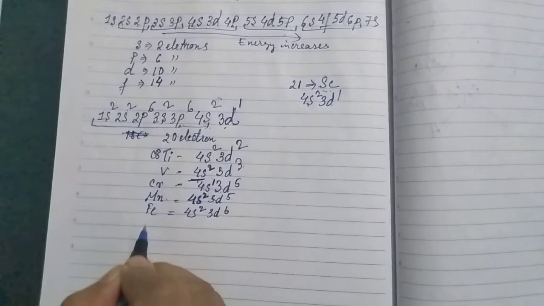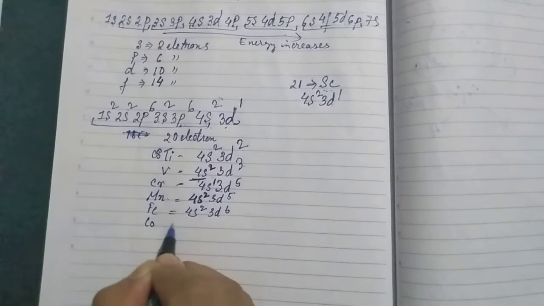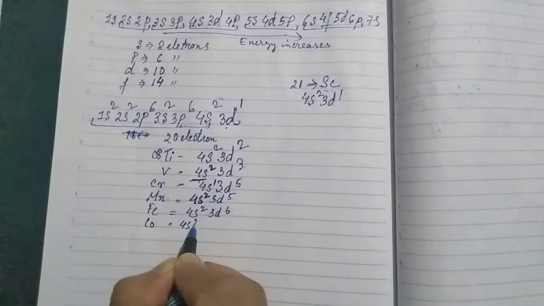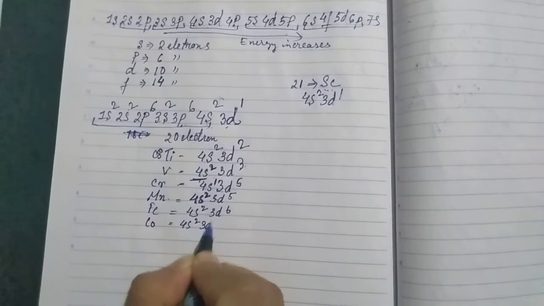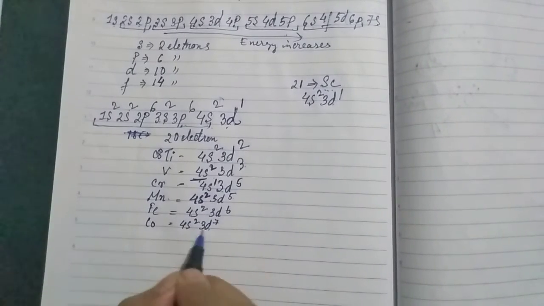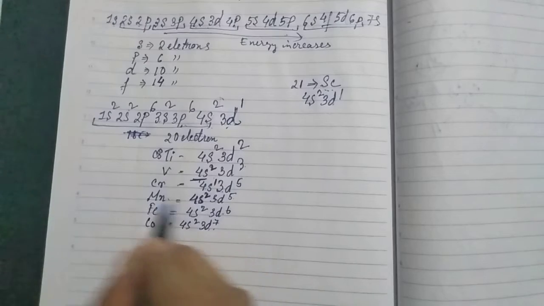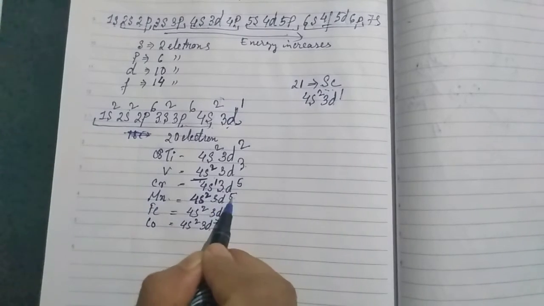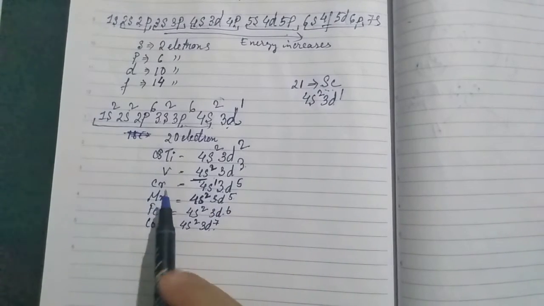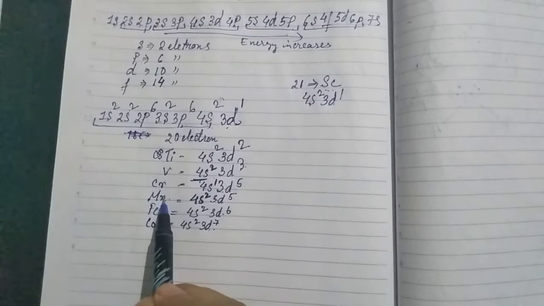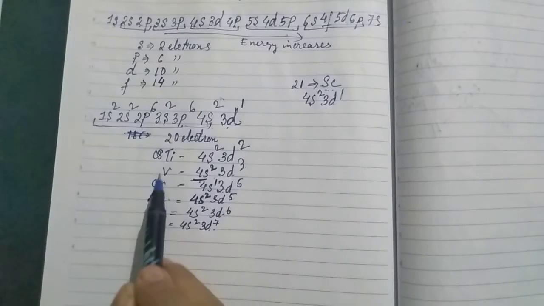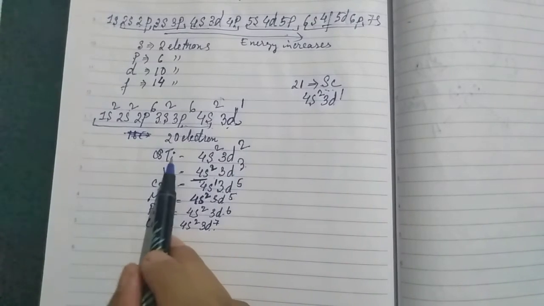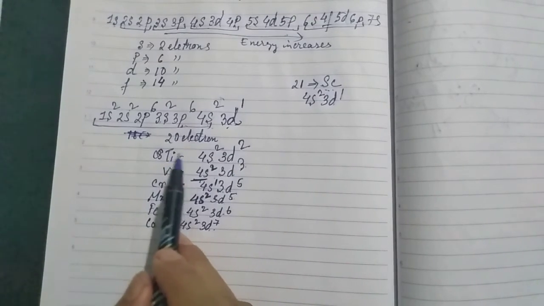Okay, after iron it is cobalt. Cobalt has up to 4s2 20, so 27 means 3d7. 27 is d7, 26 is d6, 25 is d5. So in this way, according to the atomic number, 25, how many d electrons? d5. 23, how many d electrons? 3. Titanium 22, how many d electrons? 2.